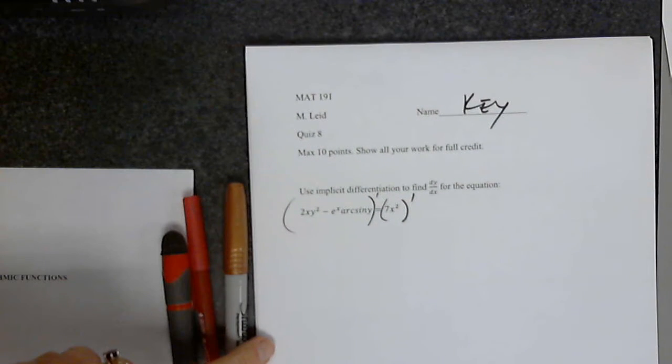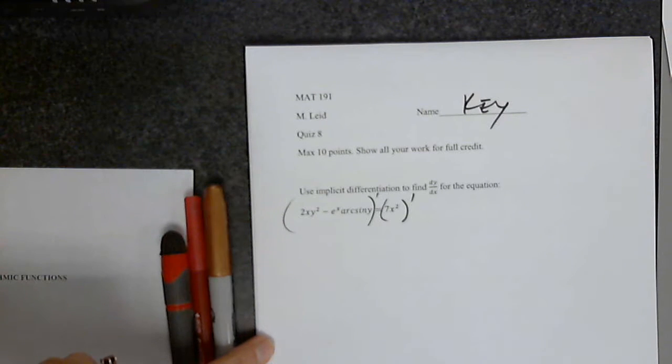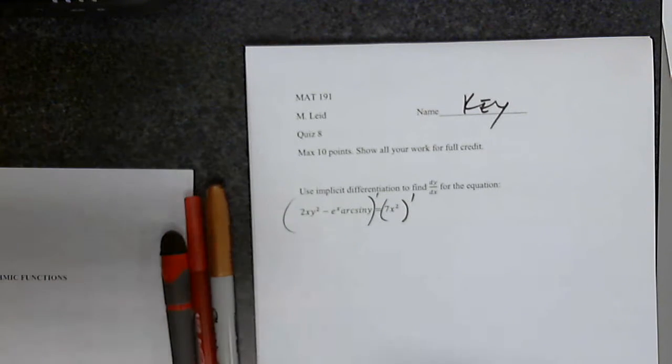Differentiate both sides, right? So that differentiation, what is that? So in this case, 7x squared, if you differentiate that, then it would be delta u, or like the function 7x squared over dx.